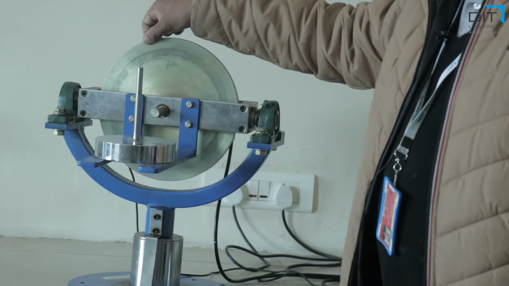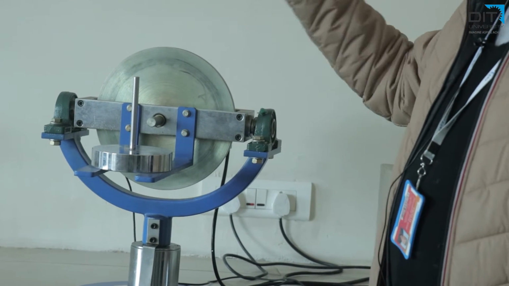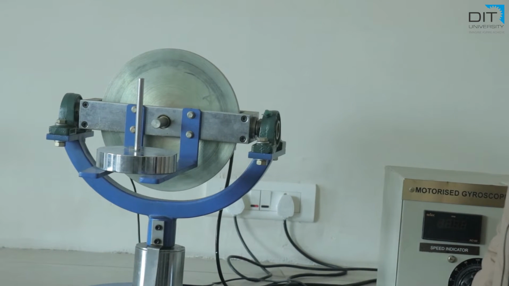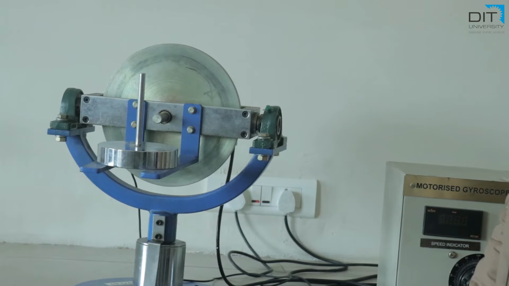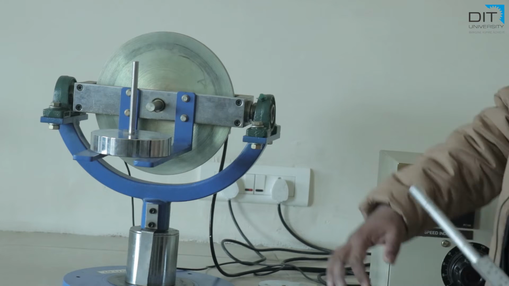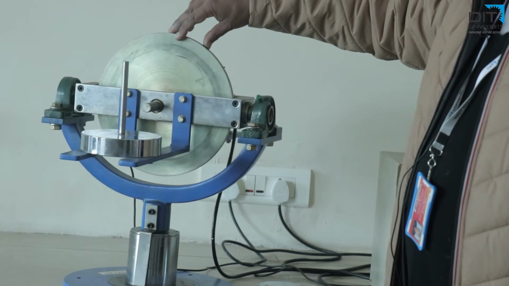First is this axis about which the disc is rotating, called the axis of spin, right? And the axis about which the whole system is rotating is called the axis of precession, right?